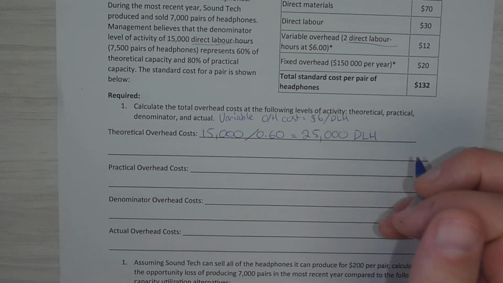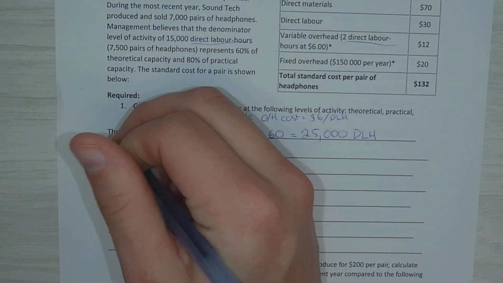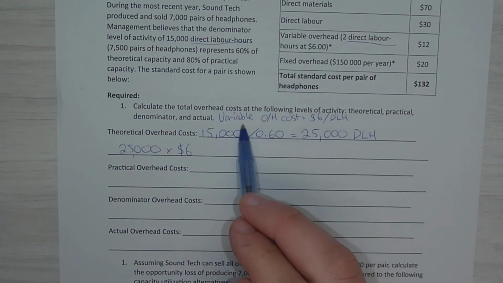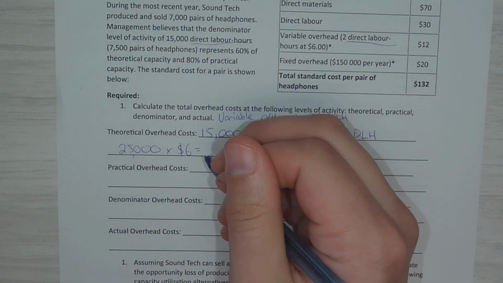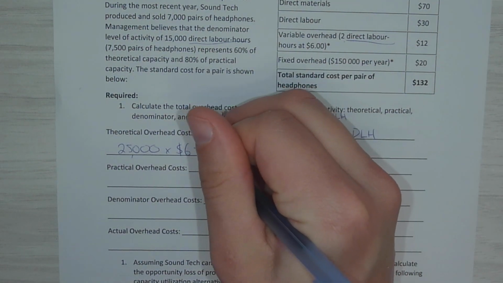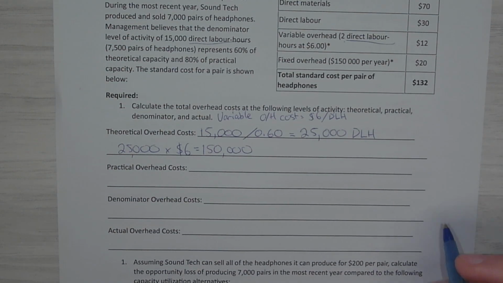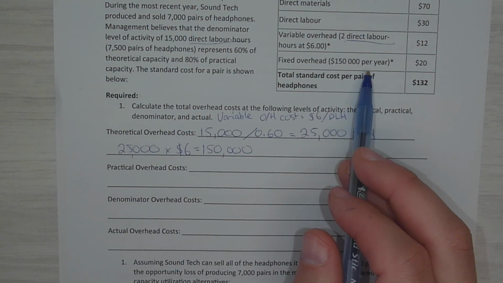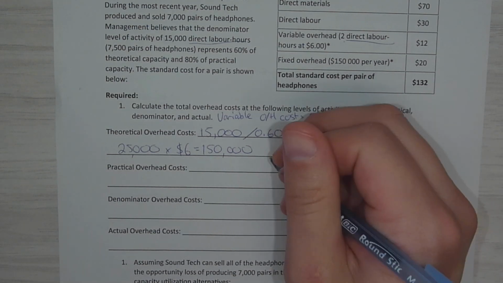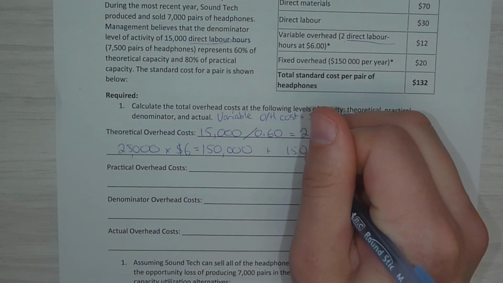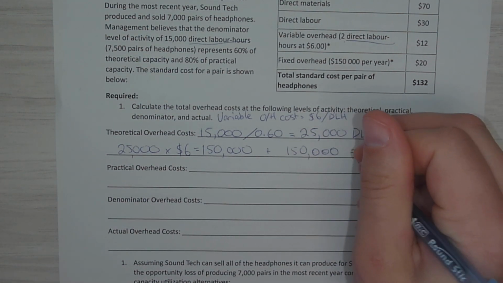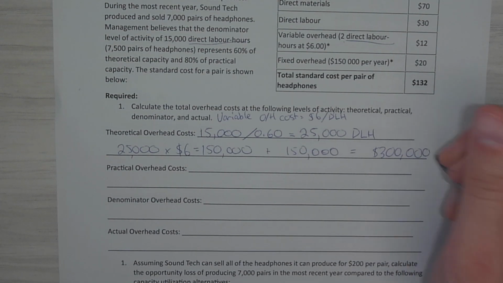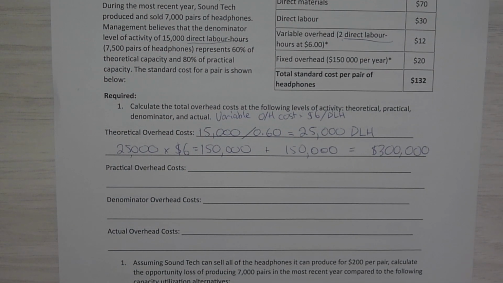25,000 direct labor hours multiplied by the $6 variable overhead cost equals $150,000. The fixed overhead, which will be applied to all 4 of these scenarios, is going to be $150,000. So we have a total overhead of $300,000. Now that's a best case scenario.